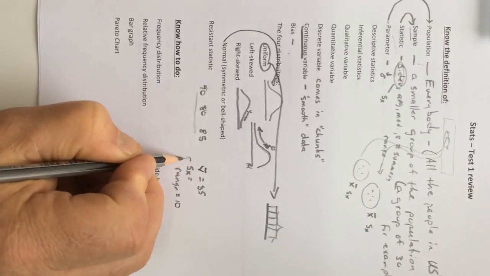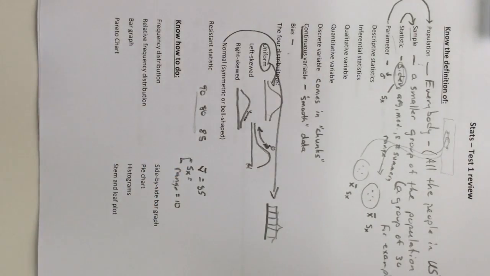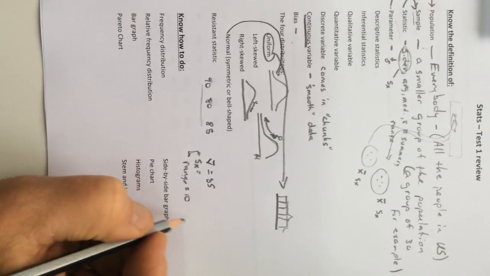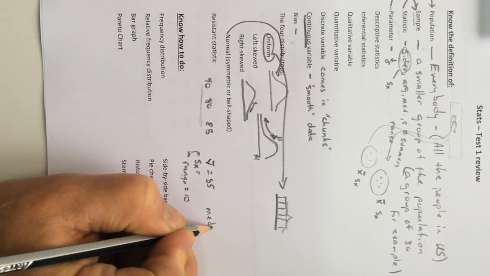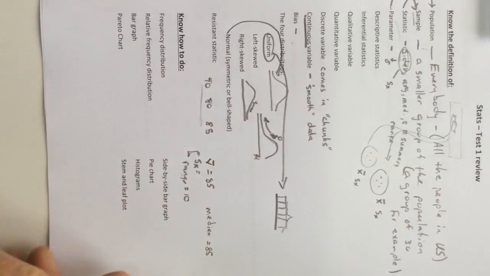So both of these are spread kind of numbers. So if the range moves a lot, the standard deviation will move a lot. The median, that's the middle score. So the middle score of this would be 85.